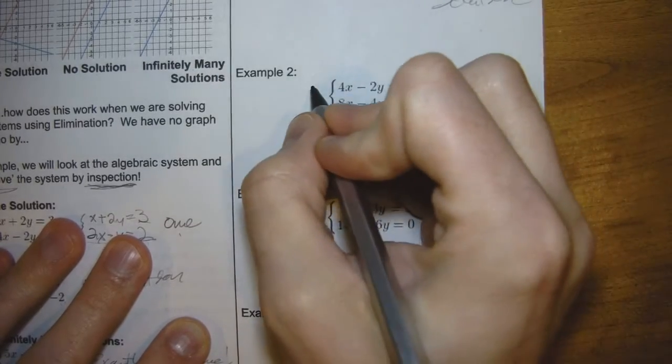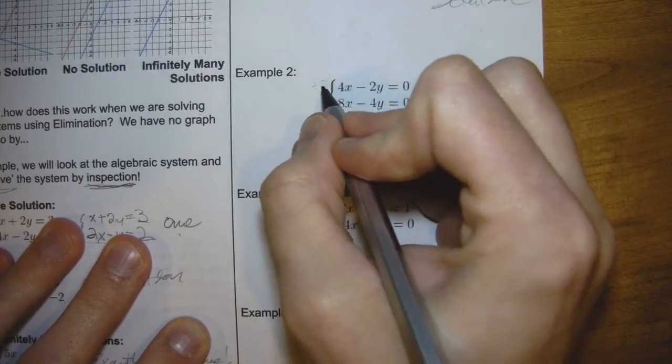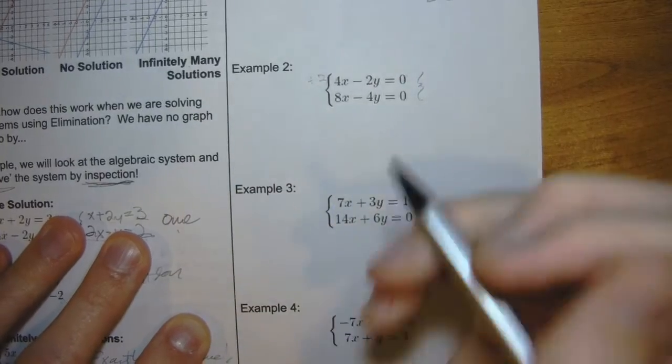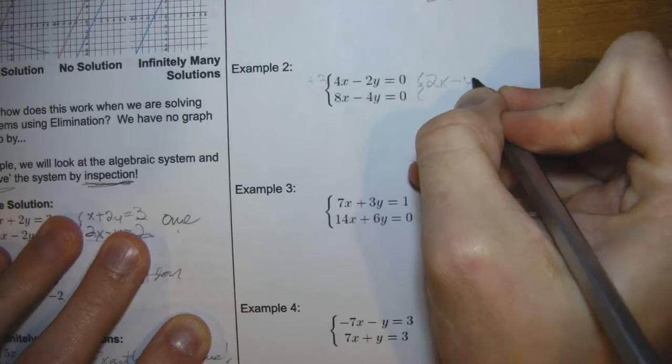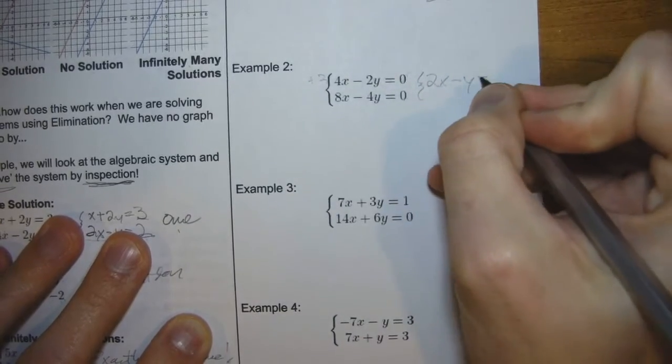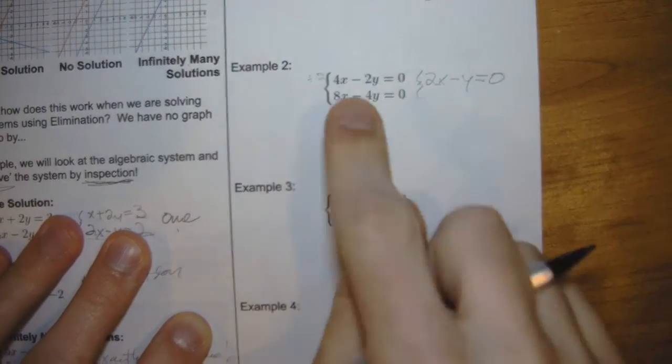This top, I'm going to go ahead and divide everything by 2. That way I can simplify. So we'll end up with 2x. I end up with a -y. And then, of course, 0 divided by 2 is still 0. All right, cool. Let's try this next one.